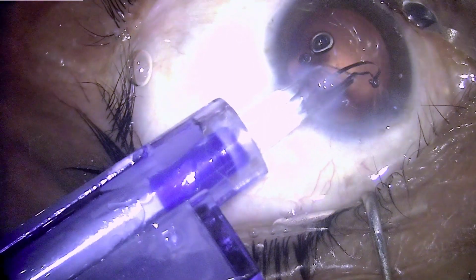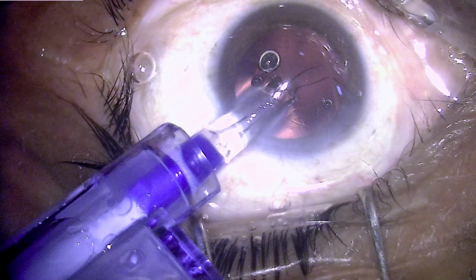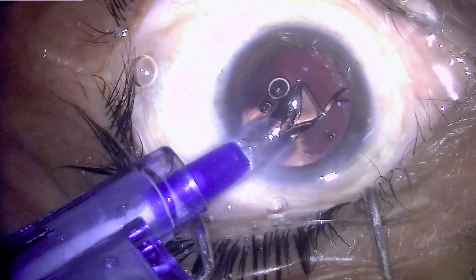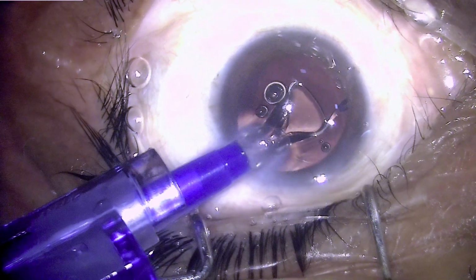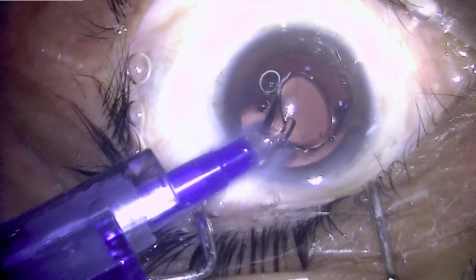Now it may be a controversial point that why a single piece IOL is being implanted into the sulcus, but that is something which we can discuss some other day. However, I have found that these IOLs are tolerated well in the eye and they are centered well.